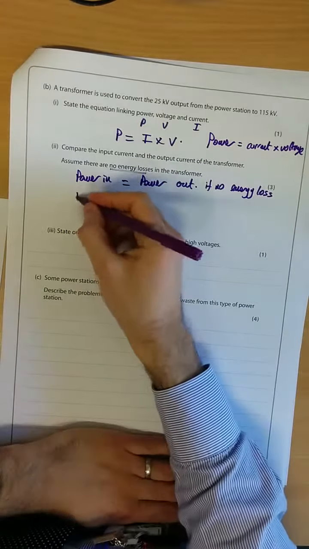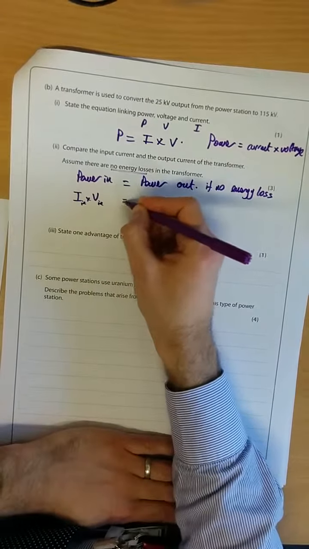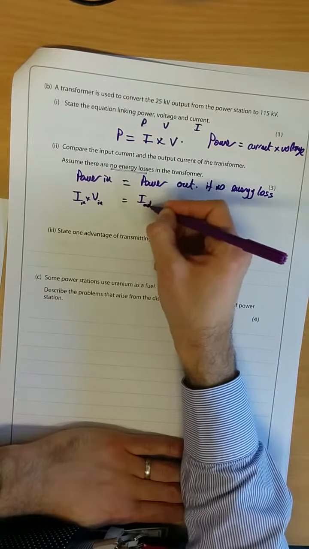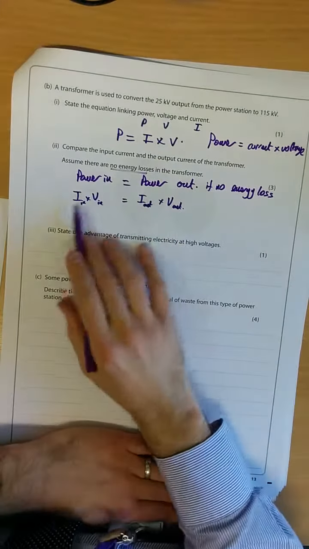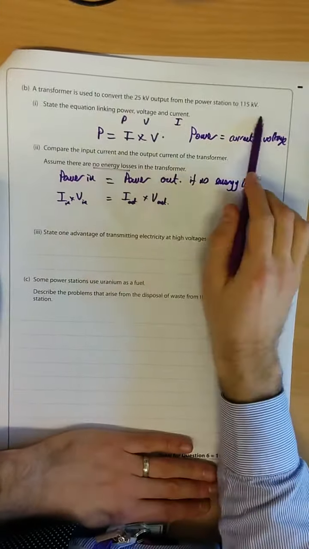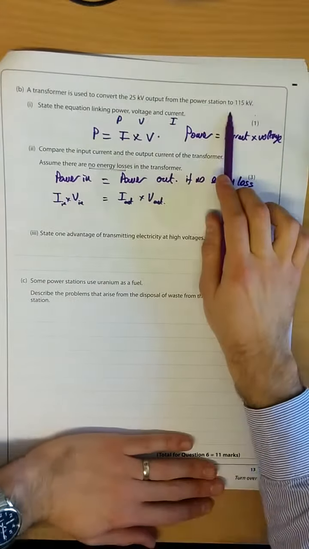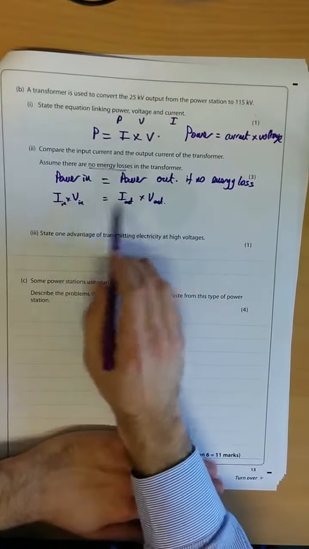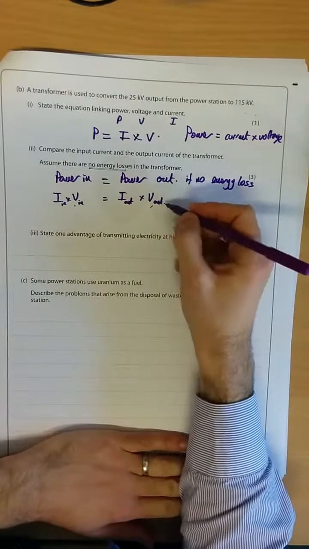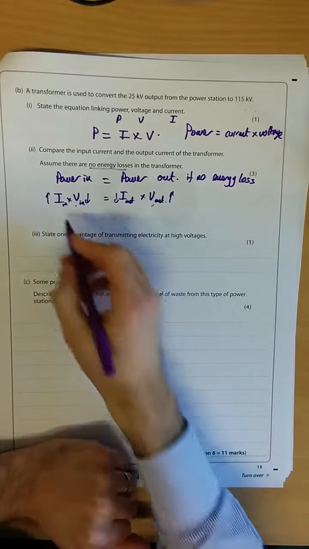So we should have the current in times the voltage in must equal the current out times the voltage out. So the voltage has been made a lot bigger in the power station. And if the voltage is made a lot bigger, then the current must be made smaller.